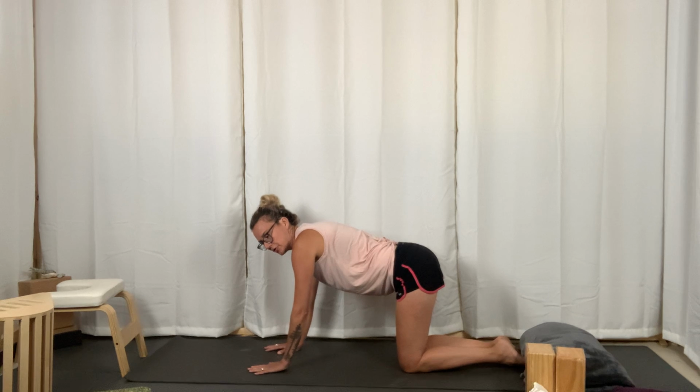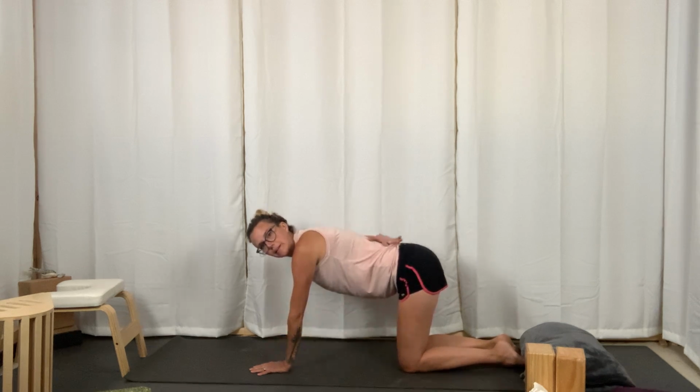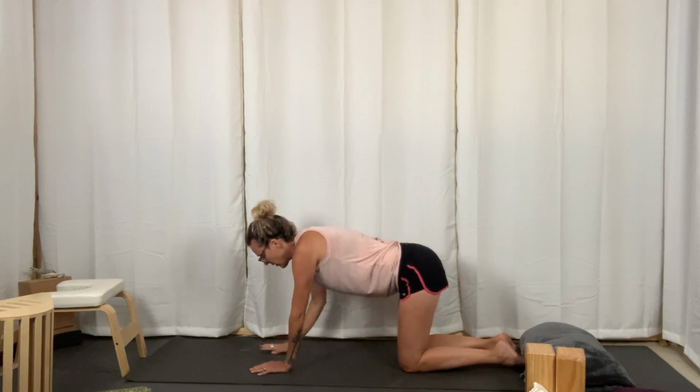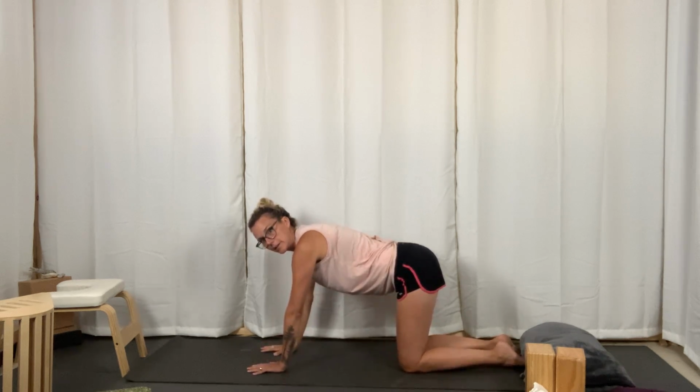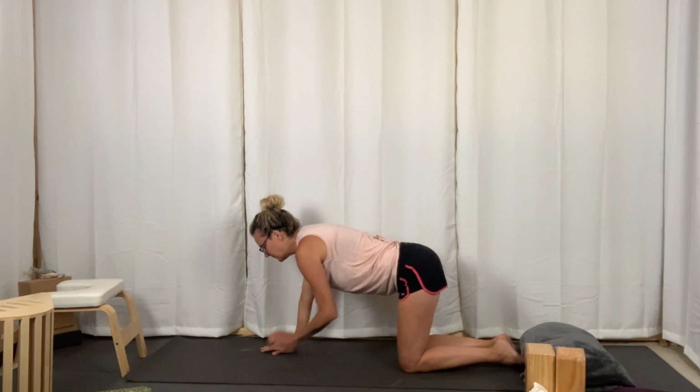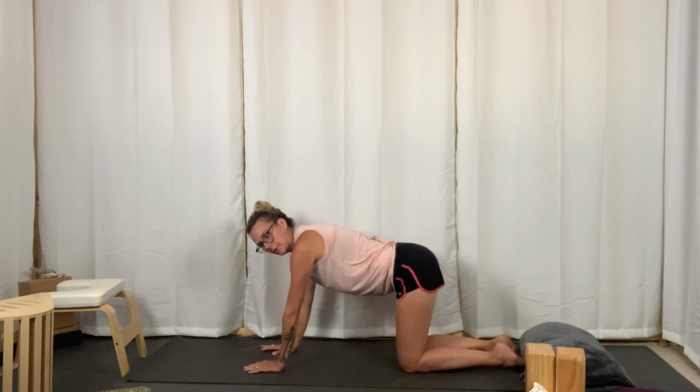And I just want to make sure that when you're moving into any of these poses, these sagittal cat-cows, that you're not feeling it in the low back. So if you are, you know you've gone a little bit too far. So I encourage you to only move in the range that you're not feeling pain. That's super, super important for all of this work.